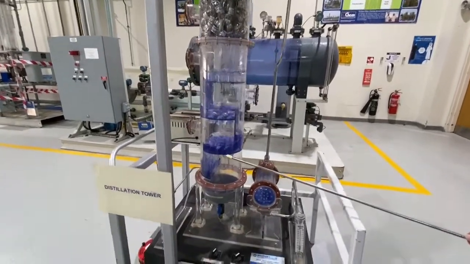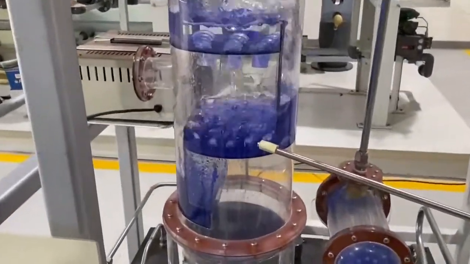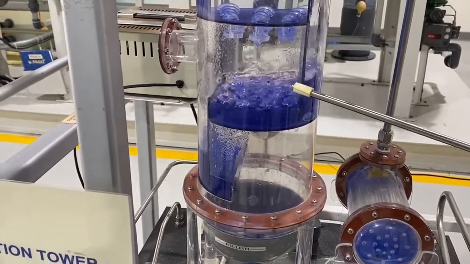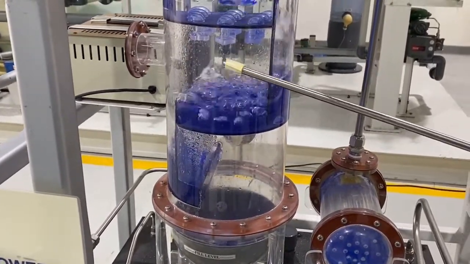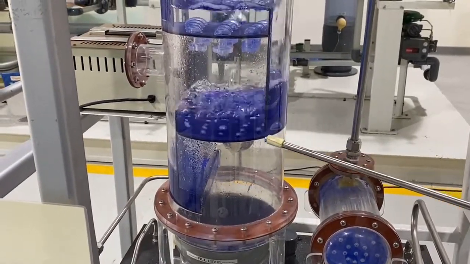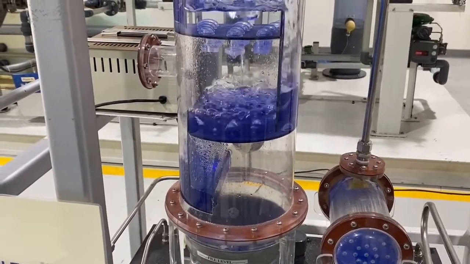See, this is a seal tray. Through these seals, the vapors are coming up, whereas the liquid will be going down through the downcomer. And these seals allow sufficient vapor liquid contact.